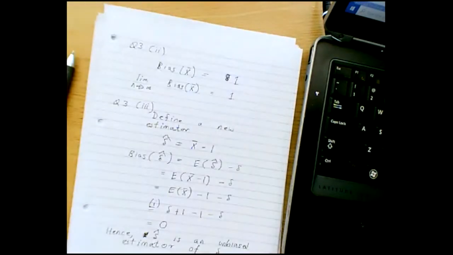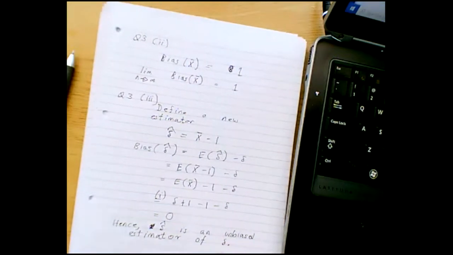The last page, yeah, this is the last page, sir.